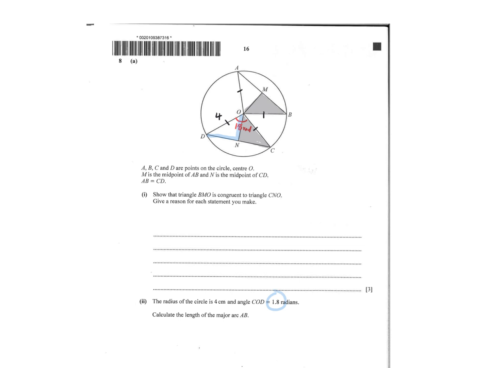1.8 they give. So if you look at it, the two gray triangles we have proven earlier to be the same. Congruent, part A, already proven. Okay, so how to show that they are congruent?